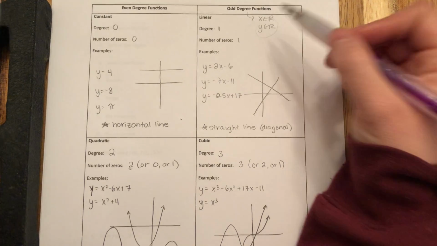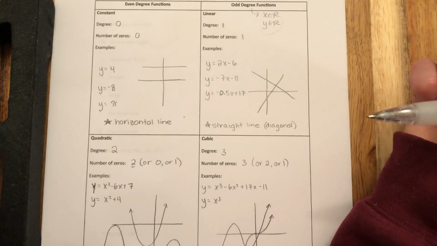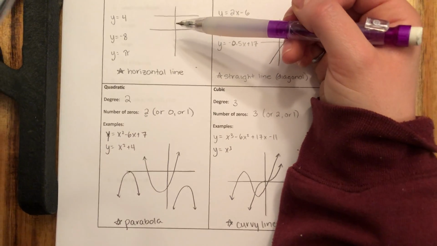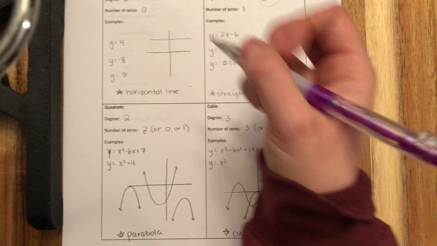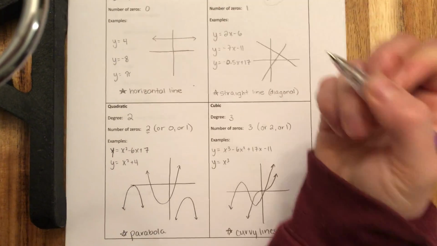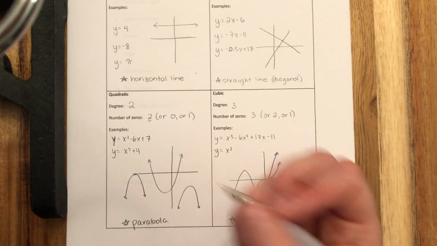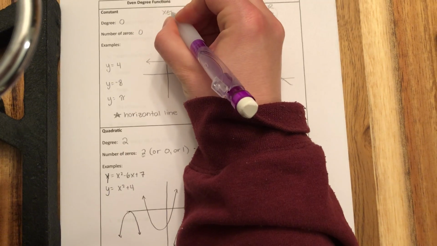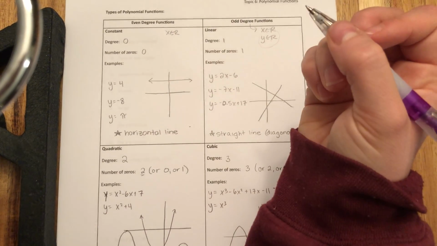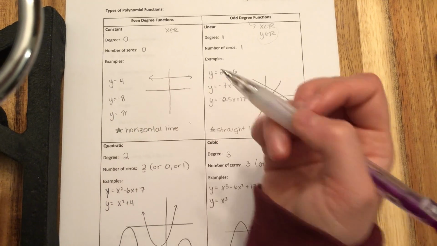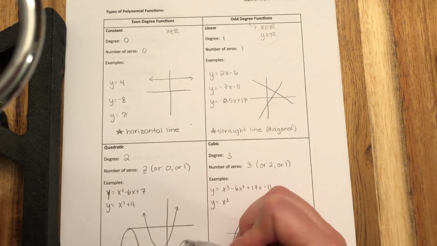So I wrote that up there. We'll get into that a little bit more as we keep going. Our even degree functions, they go forever left and right. Okay, so this one, all of these guys, they all go forever left and right. So my domain is always, again, x is equal to all real numbers. But my range is either something really specific or something that stops at a specific point.